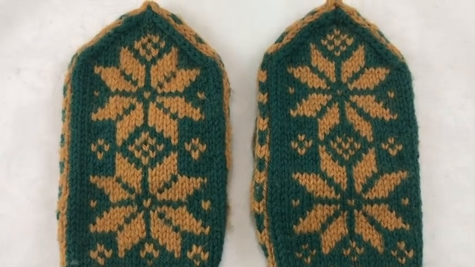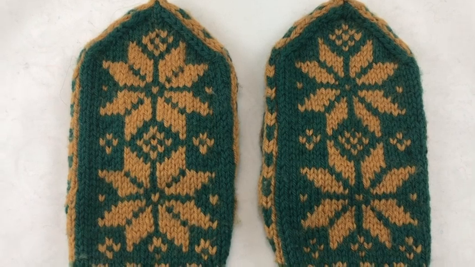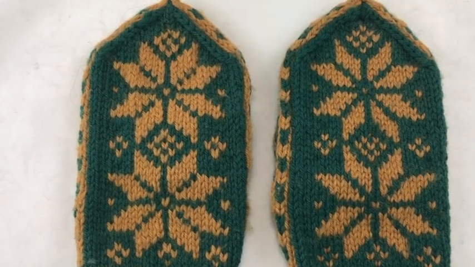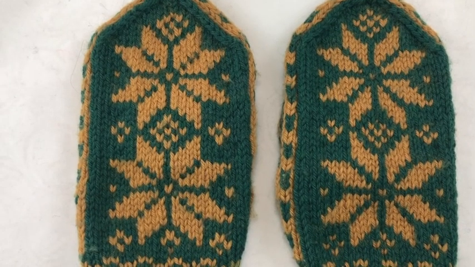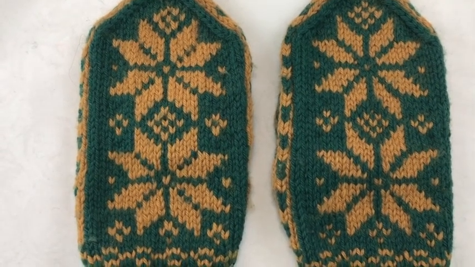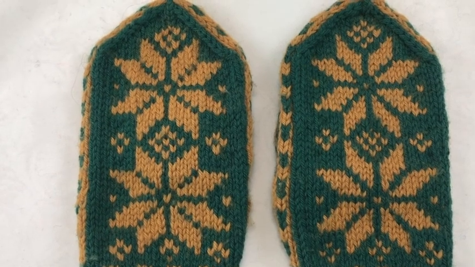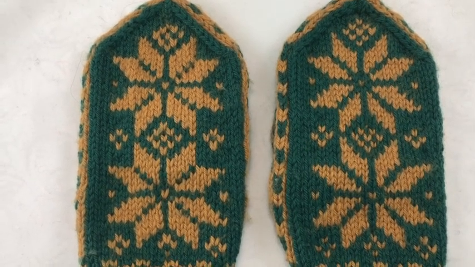So in both mittens, the green is the background and the gold is the pattern coloring. You want to hold the pattern color in the dominant position, which is underneath the other yarn, the non-dominant yarn, so that your patterning shows up more.